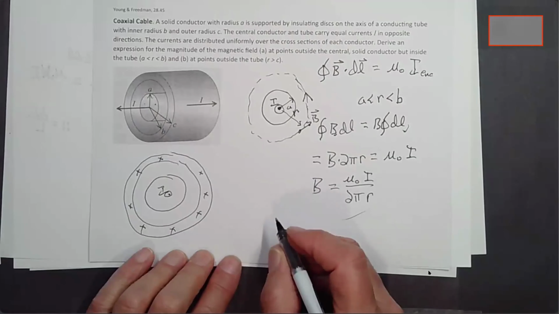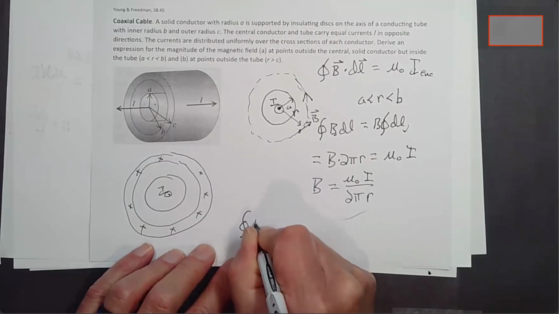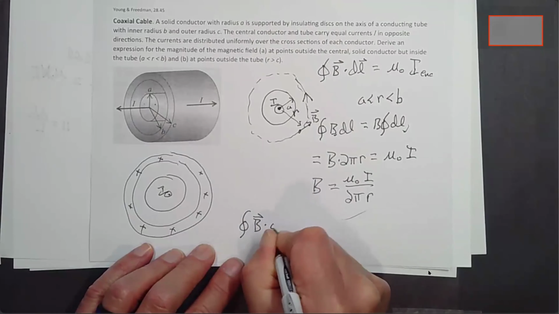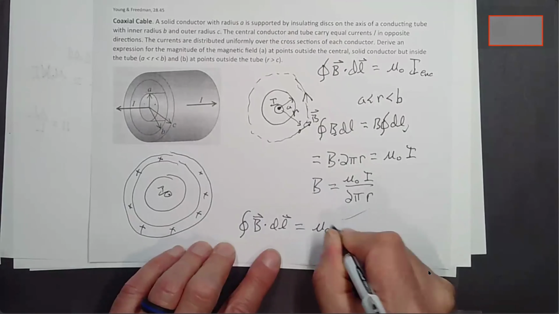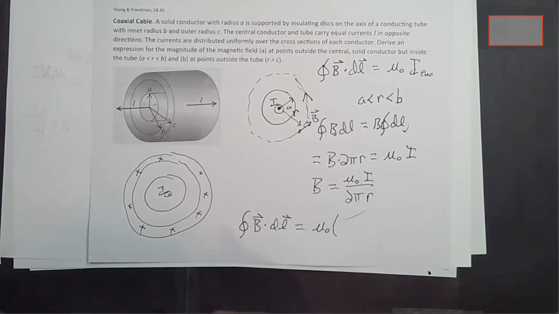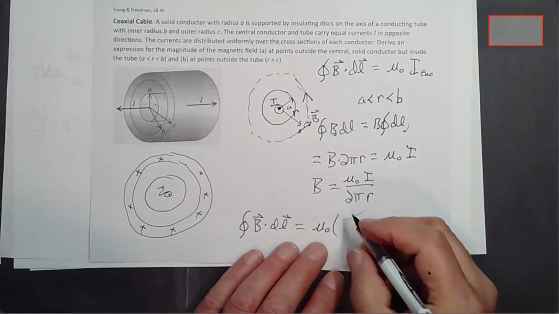But if you do the integral of B dot dl again, it'll equal mu naught times I coming out of the page and I going into the page.